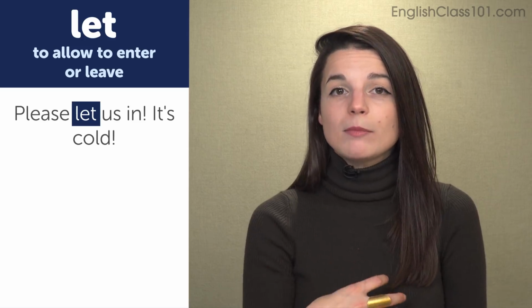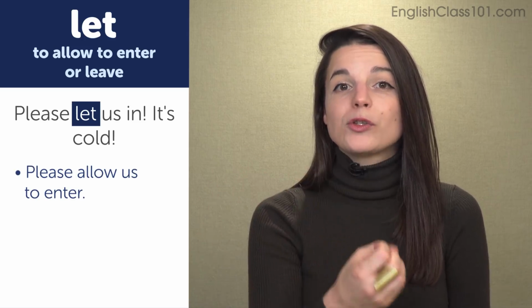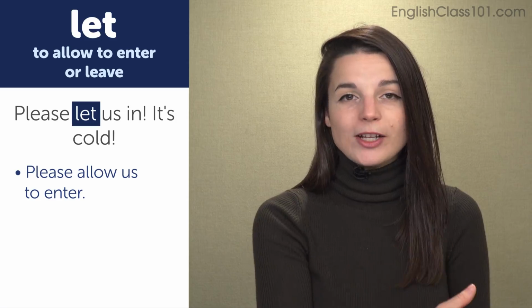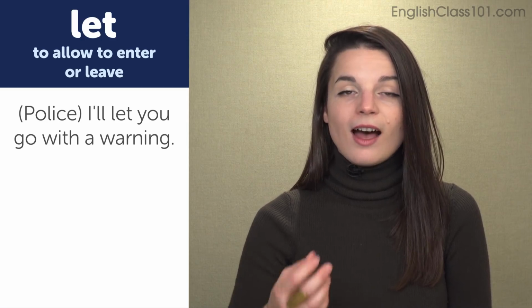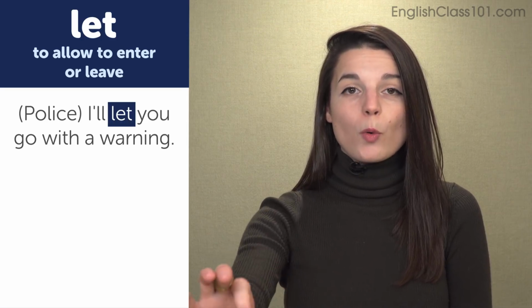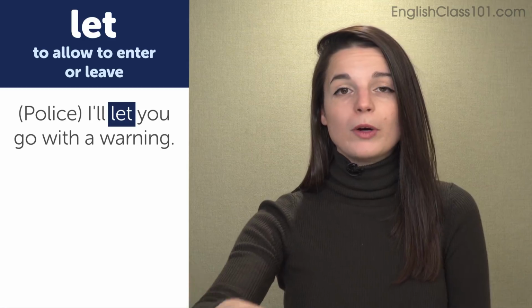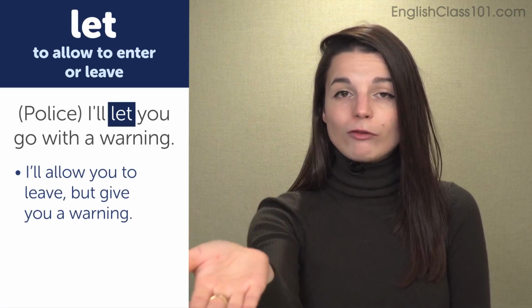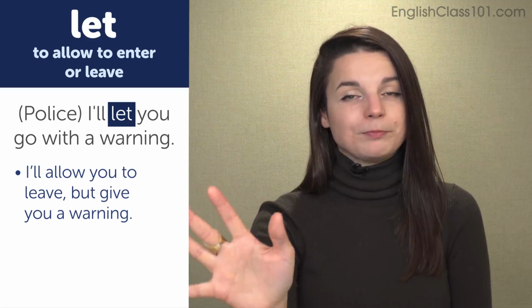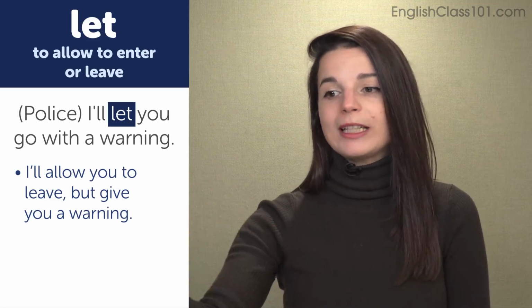So in the first example, please let us in. Please let us in means please allow us to enter. It's cold outside, so allow us to enter a building. In the second example, the police officer says, I'll let you go with a warning. I'll let you go with a warning means I'll allow you to leave, but I'll give you a warning, not a ticket. So to allow to enter or to leave something.